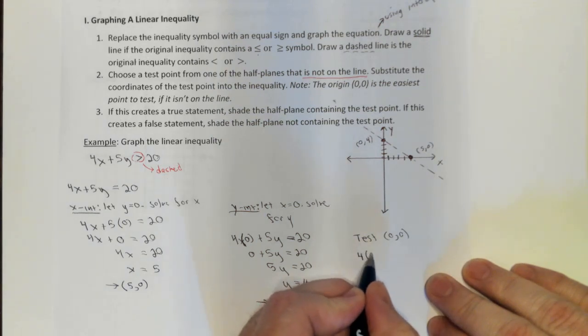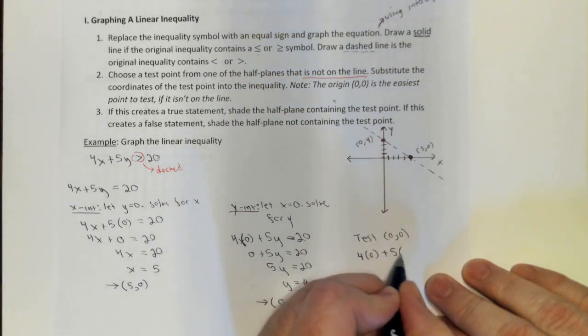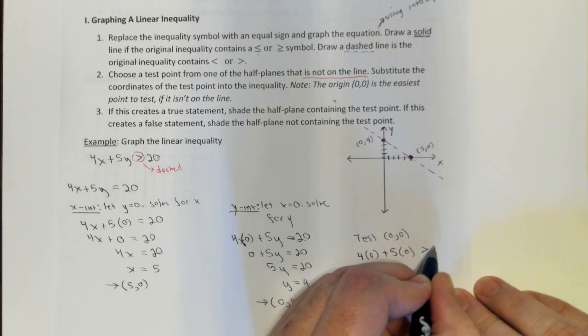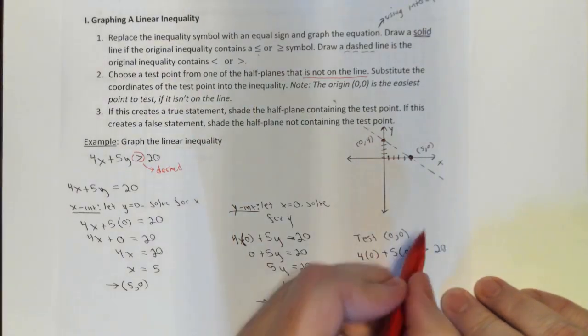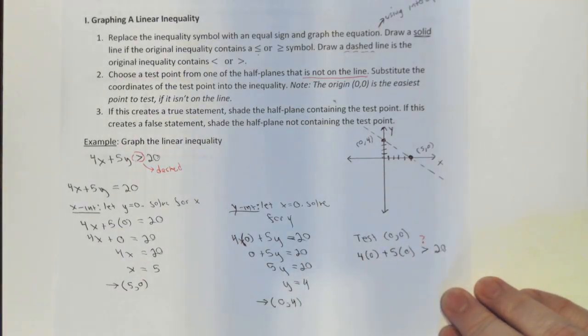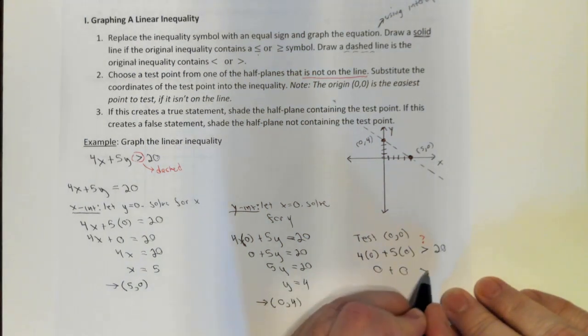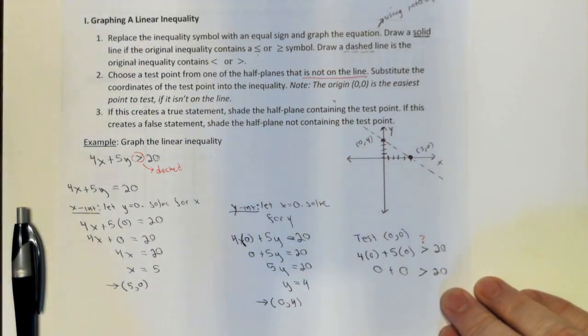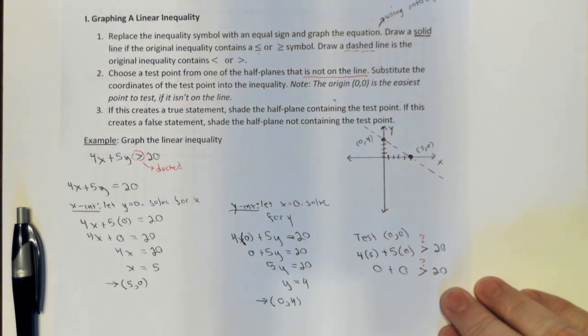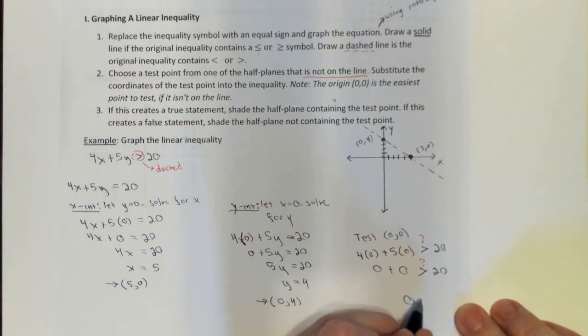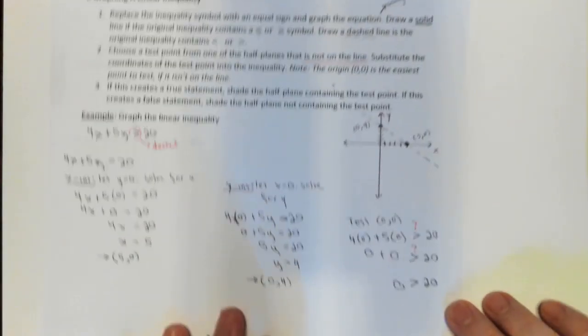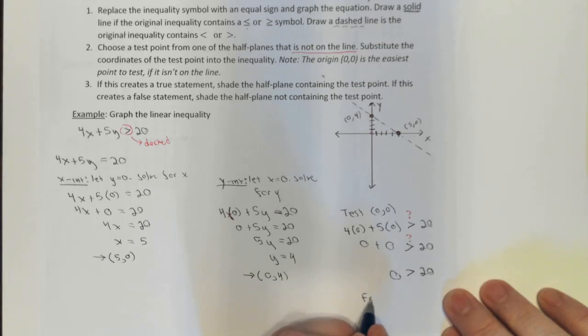4 times 0 plus 5 times 0, is that greater than 20? So what I'm asking is, is this true or false? Well, 0 plus 0, is that greater than 20? Well, 0 is not greater than 20. This is false.